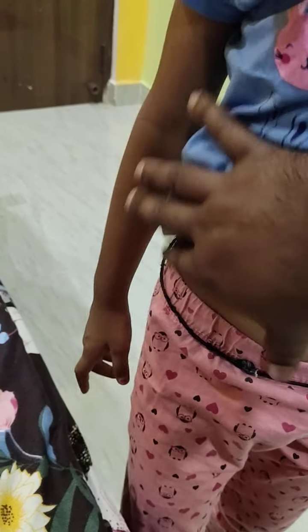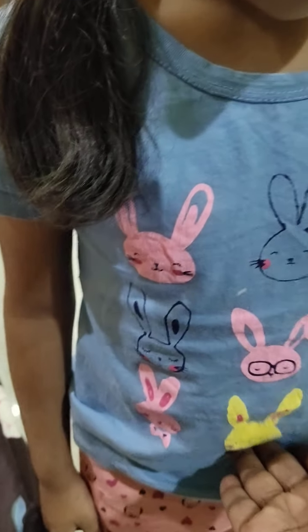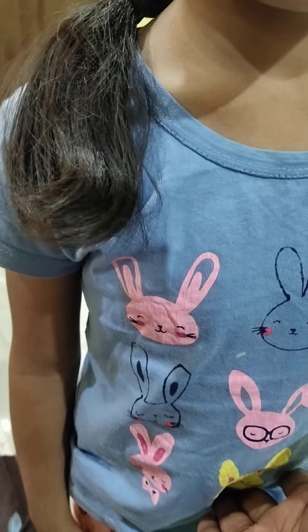Now see here, this part, pelvic region. This part is called the pelvic region. This part is called the ilium. This part is called the ischium, and this part is called the pubis. Okay, these are the parts.